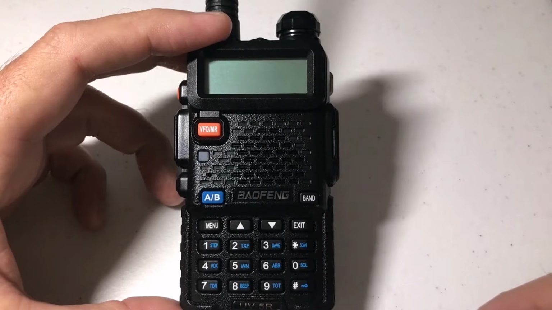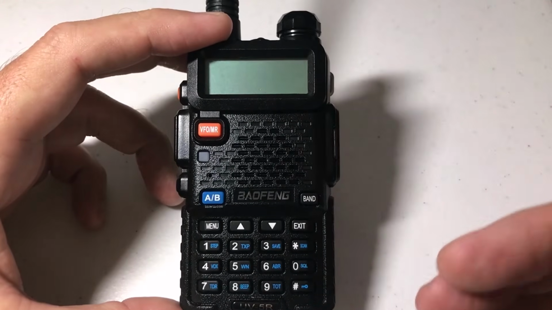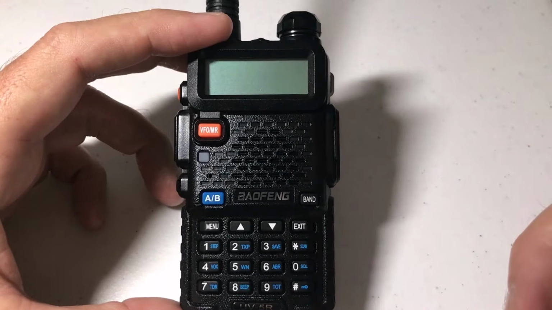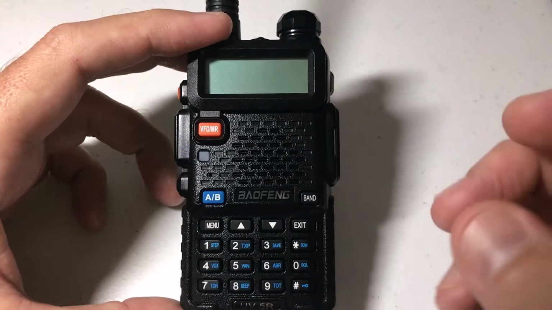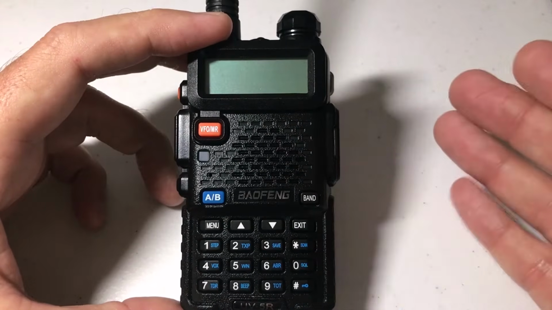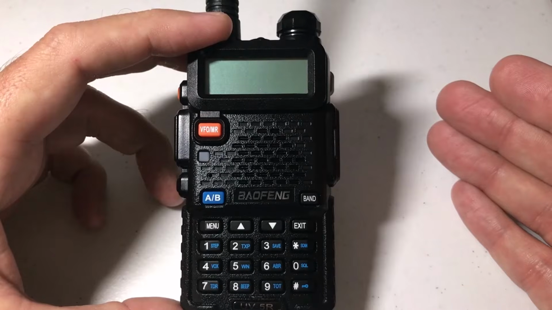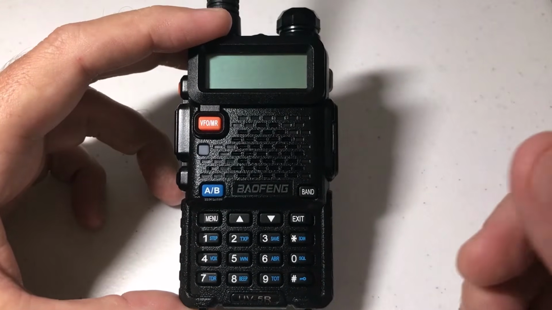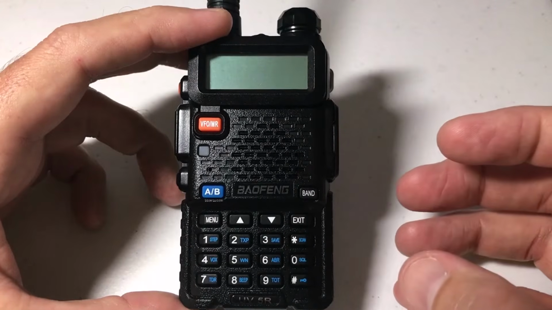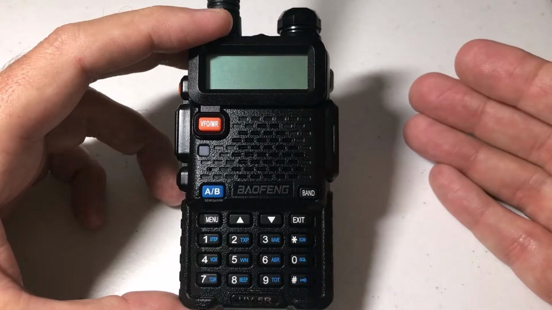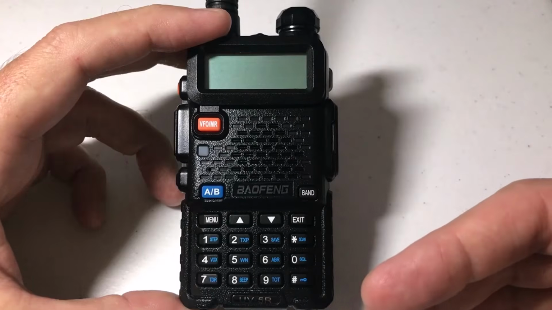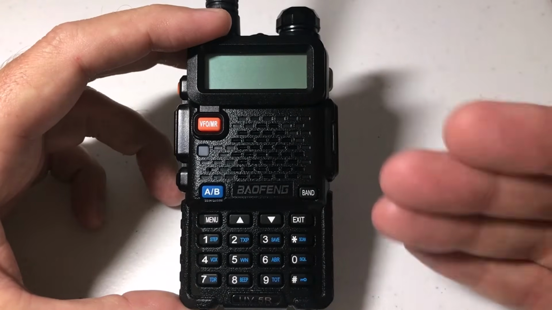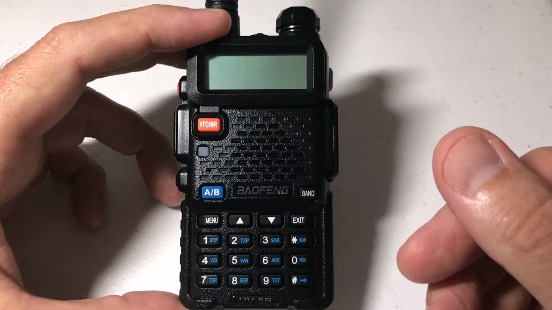Today I'm going to be showing you how you can adjust between wideband and narrowband on your Baofeng UV5R radio. Wideband is going to be 5 kilohertz, narrowband is going to be 2.5 kilohertz. I'll be honest, I have no idea what this setting really does for you. My understanding is if you're a ham user, you would want to use wideband. I'll show you the only difference that I notice, and then maybe if there's somebody out there who can chime in on it, they'll post a comment on this video and let us know.